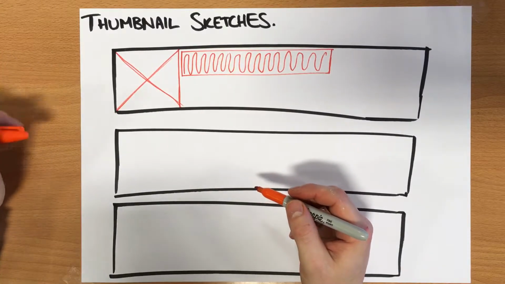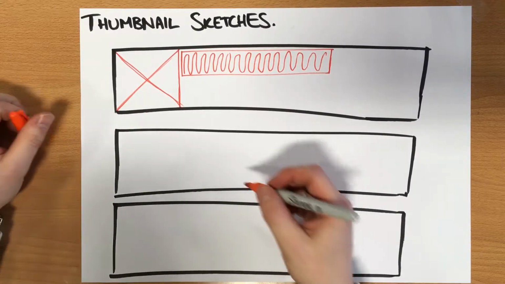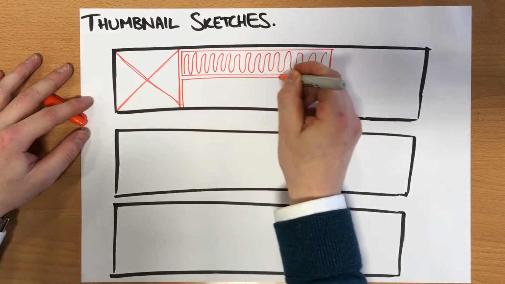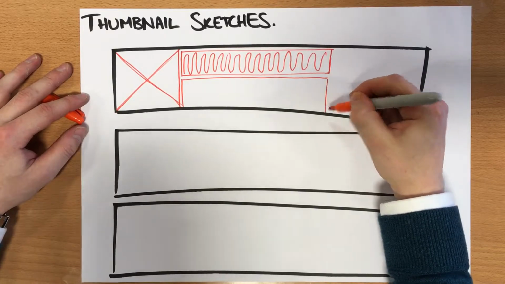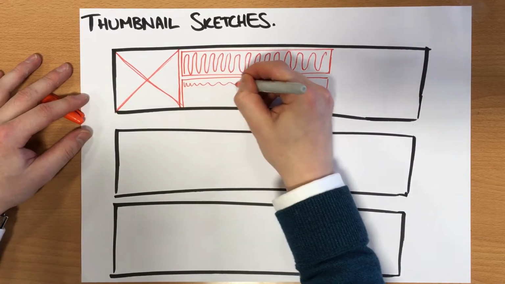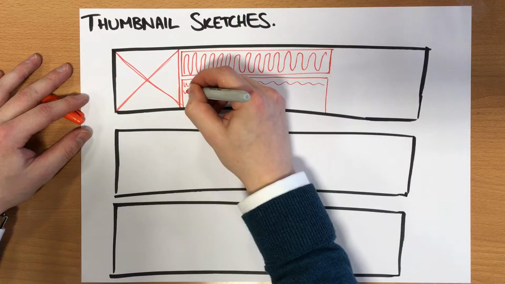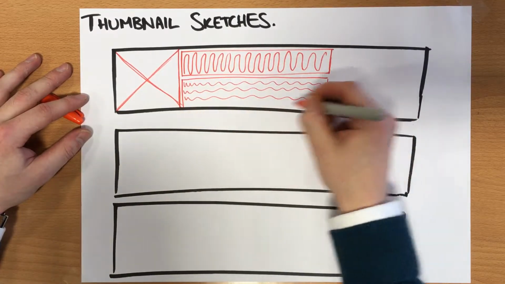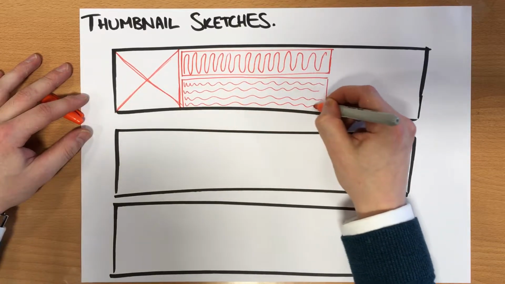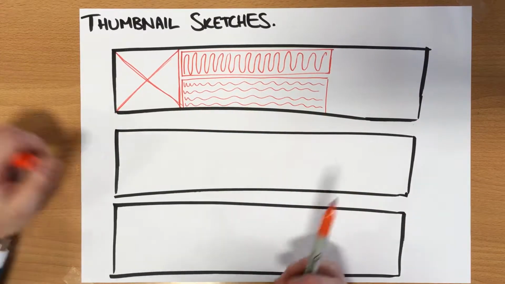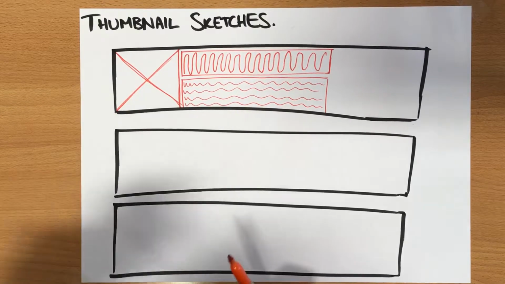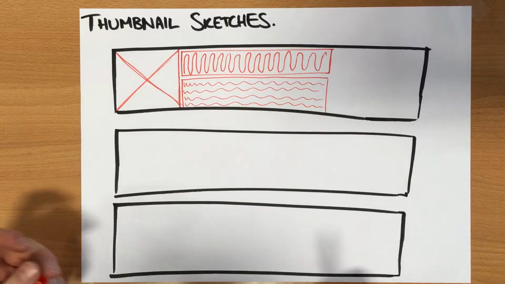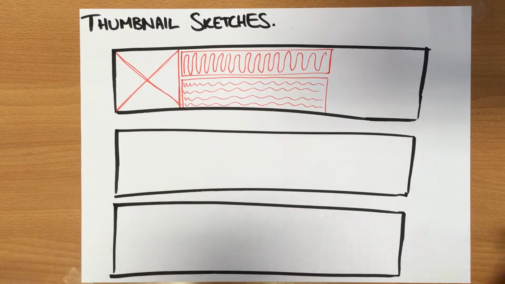Now I need to put in a description of what the shop actually sells. So again, I could draw another box. You can see the theme here happening, don't you? And I can do 1, 2, 3, 4 lines of squiggles in. And what these 4 lines show is that I've got 4 lines of text, because it's going to be a description. It's going to be quite a lot of words. All right, and that shows that they fit in there.